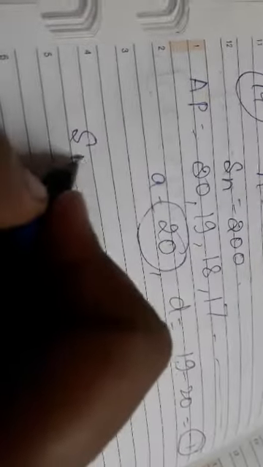To find the value of n, we apply the formula Sn equals n by 2 into 2a plus n minus 1 into d. Therefore Sn will be 200, n by 2, we don't know n, into 2 times the first value a, that is 40, plus n minus 1 into minus 1. So I get 400 equals n into 40 minus n, and minus 1 into minus 1 will be plus 1.